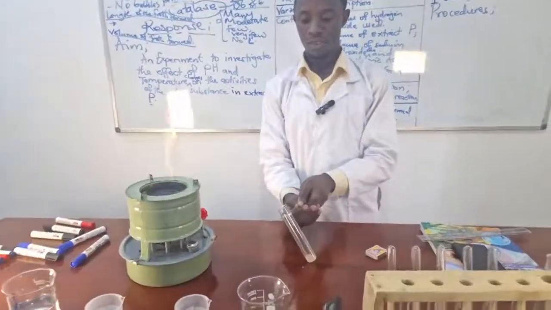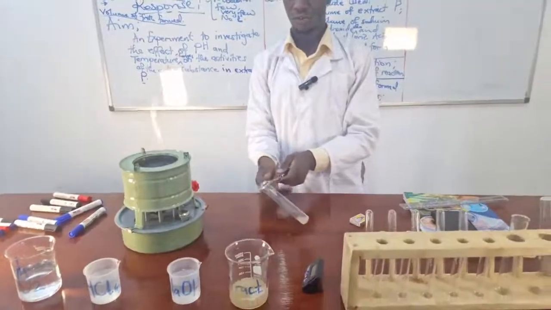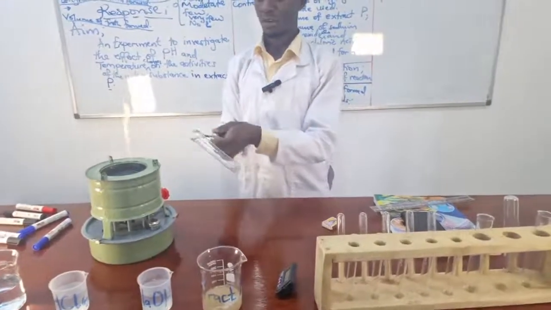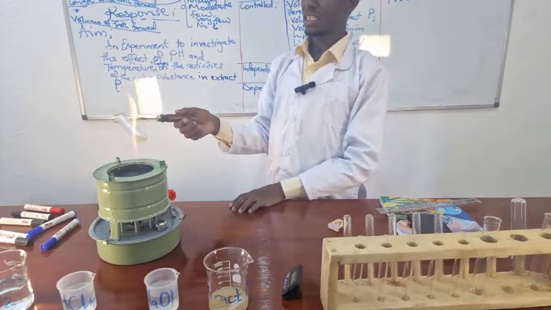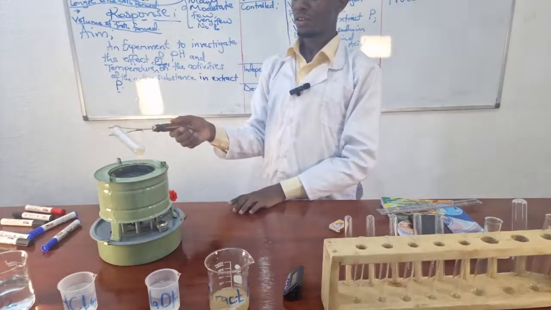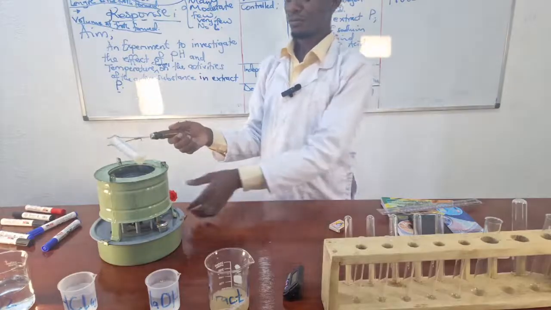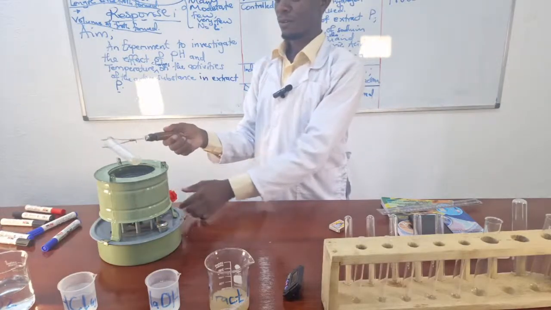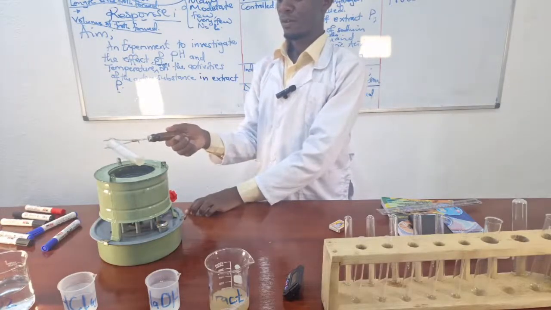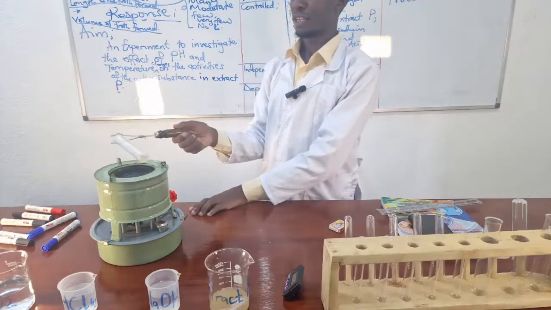Make sure that the test tube or boiling tube is firmly held by the holder. Slant it slightly. Don't point it to your neighbor or to yourself. Don't hit it on the surface of the heat source.